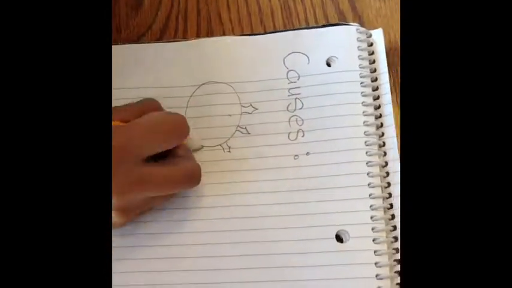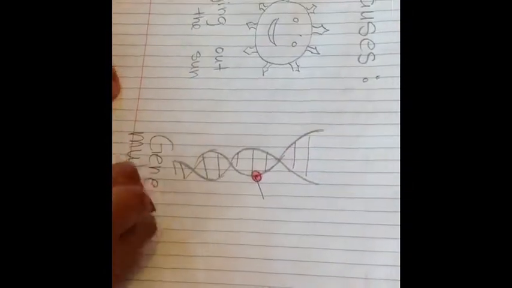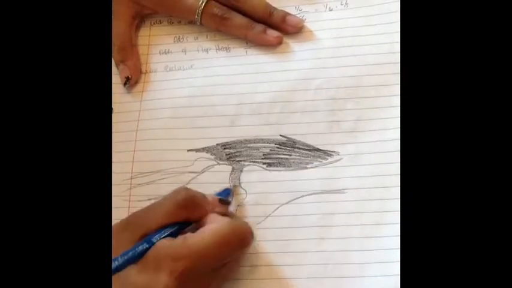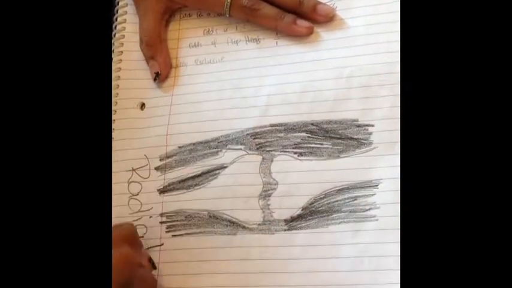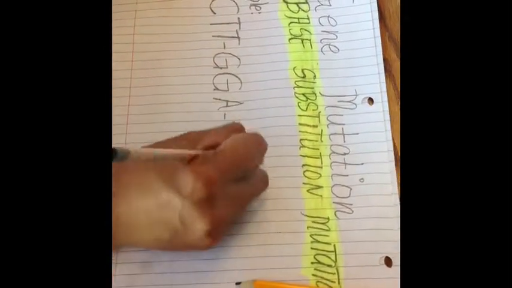Ask yourself what causes sickle cell, and here are some of the causes: hanging out in the sun, gene mutation, viruses, and radiation from X-rays and all that kind of jazz. Here we're going to be focusing on gene mutation, and the gene mutation that causes sickle cell is called base substitution translation. Base substitution is a mutation where a single base is substituted by another base.